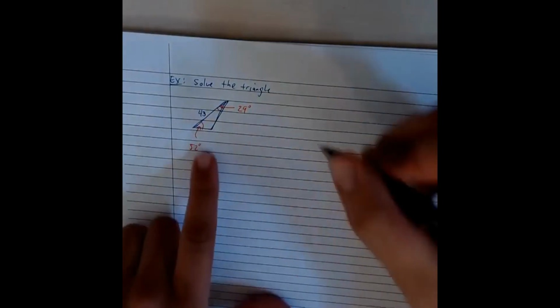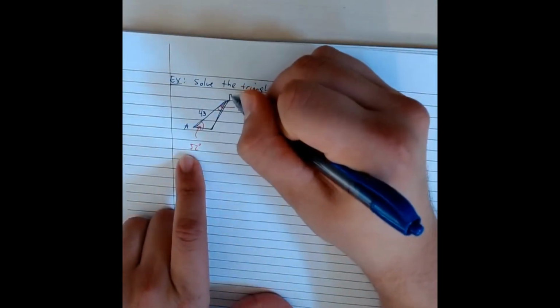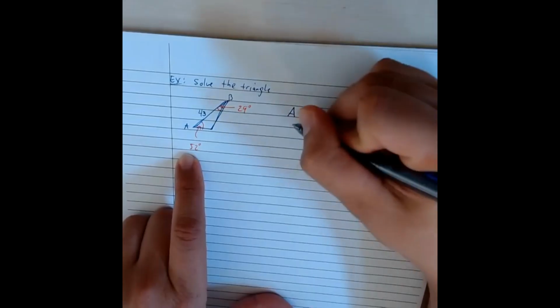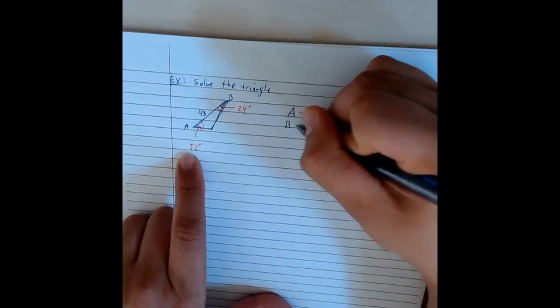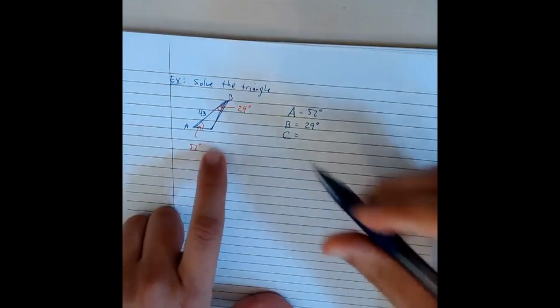All right, so here, I'm going to go ahead and call this the angle A. I'm going to call this the angle B, just for the sake of labeling. So here, let's write down what we have. We have the angle A, and that's equal to 52 degrees. And the angle B is 29 degrees. The angle C, we don't know yet.